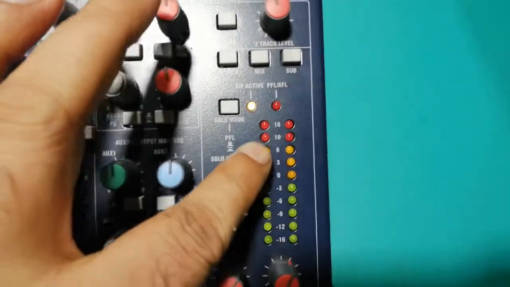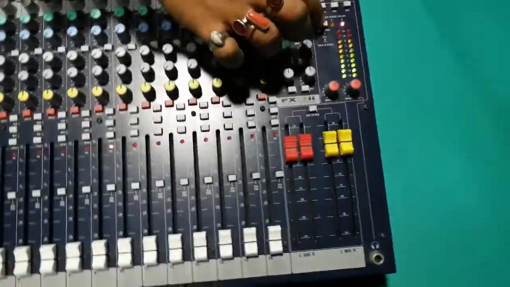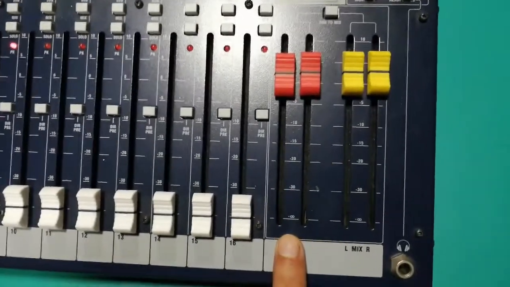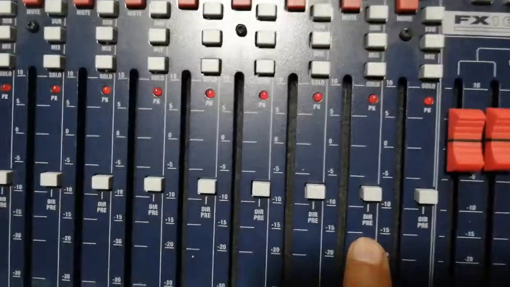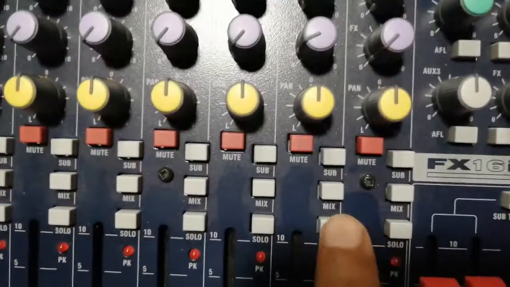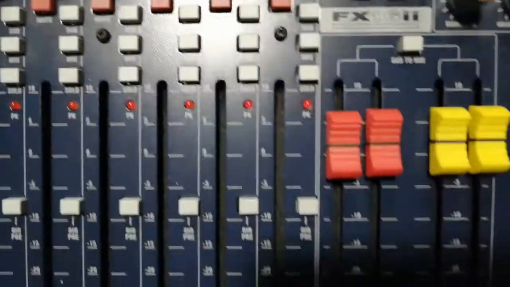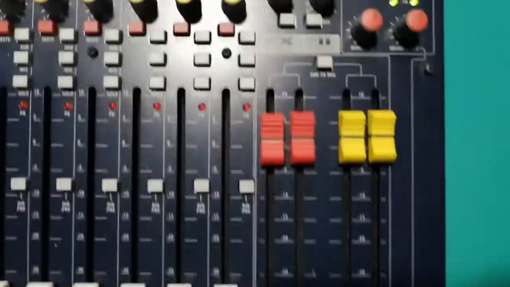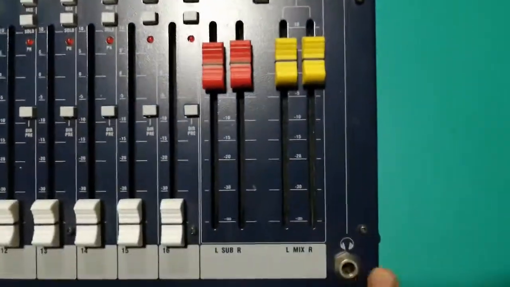But in no way would we ever want the signal to touch red, right? So this is how you have it over here. Then as you can see, this is the sub mix out and this is the master mix out. So as I had shown you here, in these buttons, if you select this button which is sub, the output would go out into this, and then if you select the mix, it will go out into the mix.